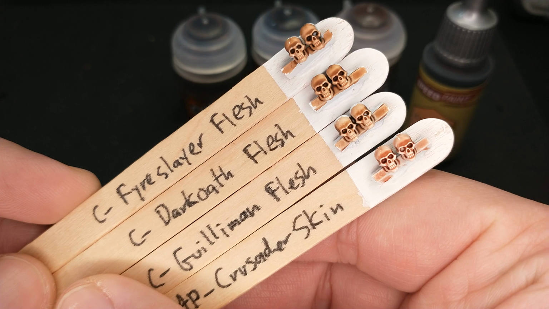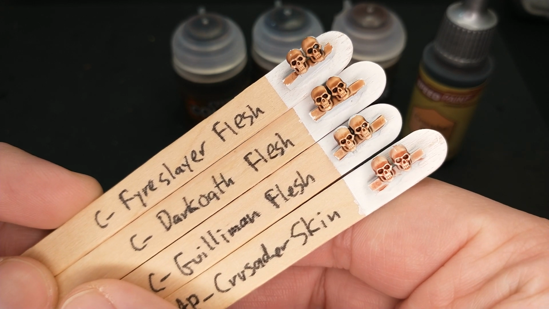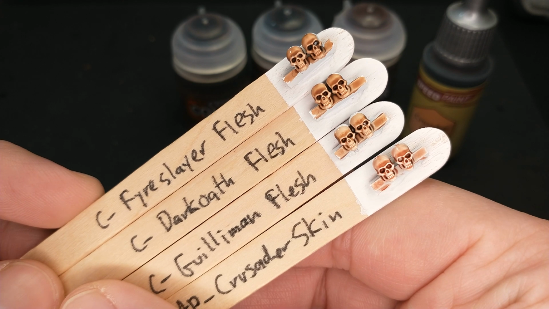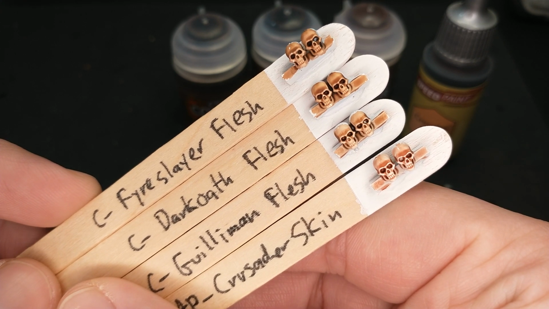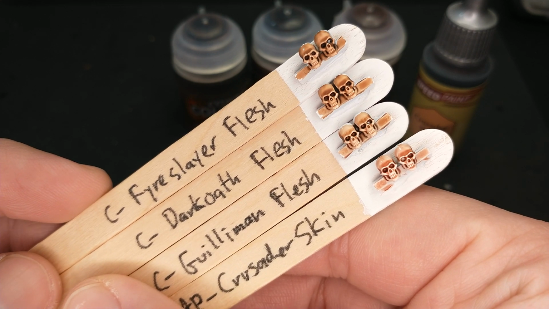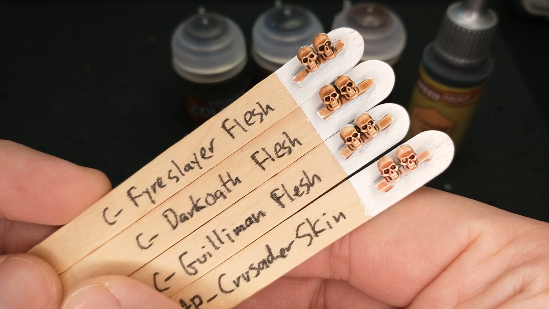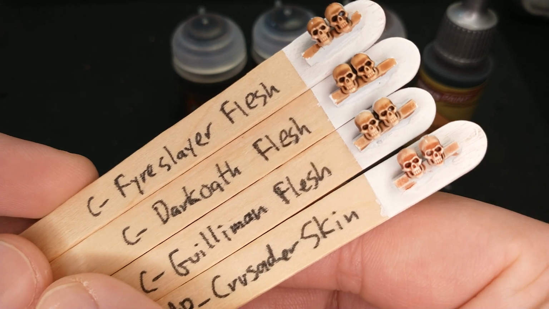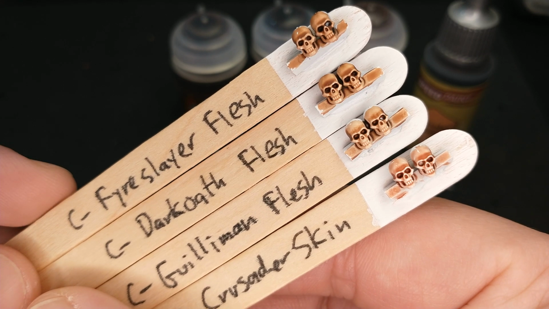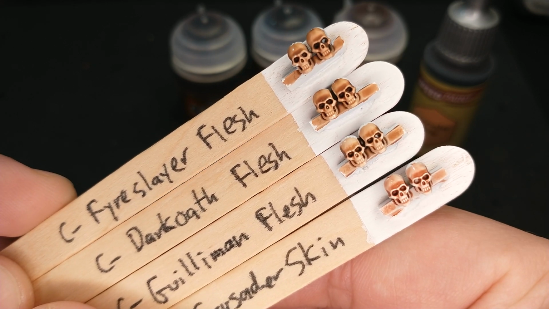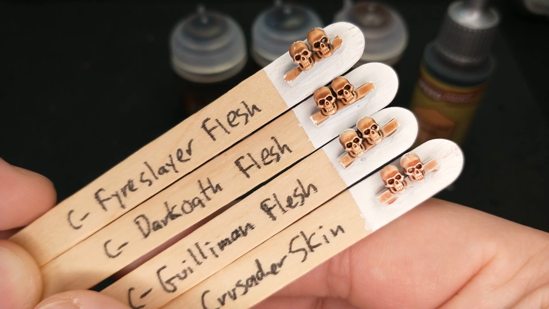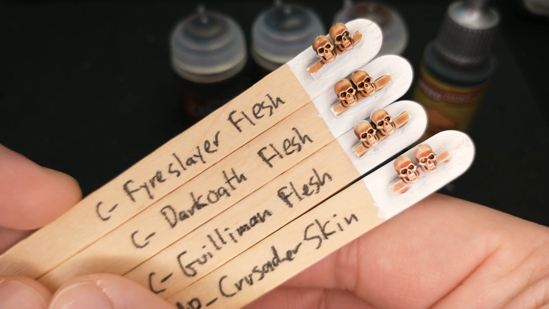But I think there's some subtle nuances here that are really affected by the use of this, which is for skin tones, where if you are going for a certain skin tone and you use a paint that is either too light or too dark, you kind of lose that effect. So here we have Guilliman Flesh, maybe the lightest one, and then Darkoath and Fyreslayer, a little bit darker there. Those are very close, Darkoath and Fyreslayer. So we have these four colors.